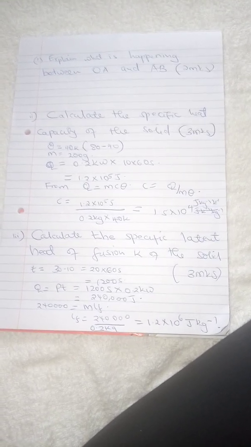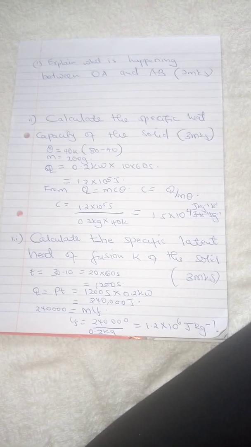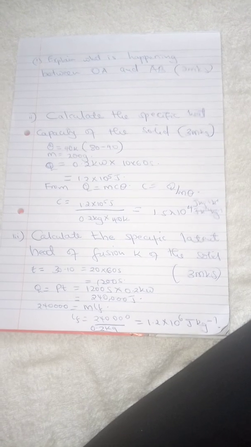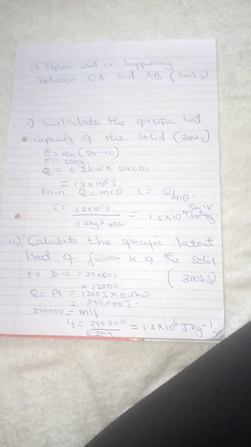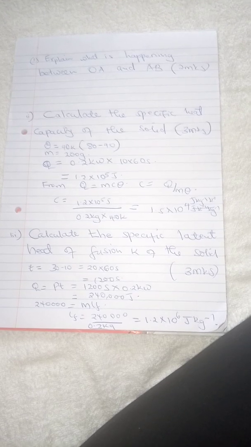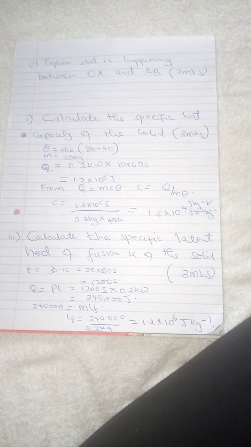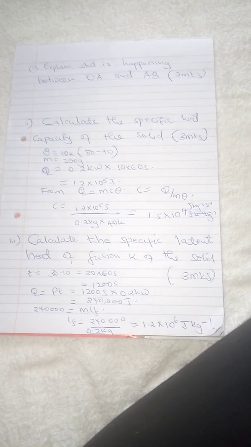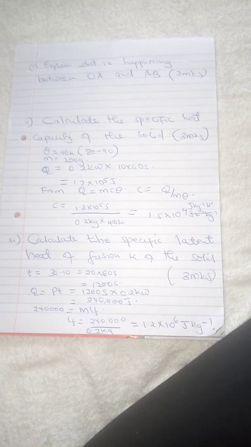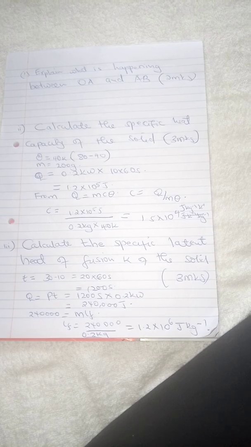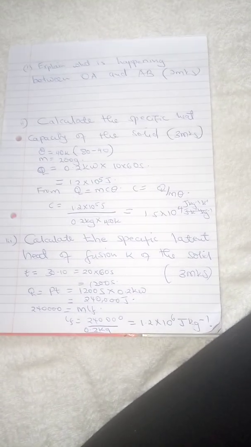I hope that is clear. Apart from that, you also have the change in temperature, which will be given as 80 minus 40, which is 40 kelvins, and the mass is given as 200 grams. Using the formula Q equals mc theta, where c refers to the specific heat capacity, you make c the subject of the formula. That is c equals Q over m theta. Substitute everything into the formula and then we get the value for the specific heat capacity. I've already calculated the value for you over there.